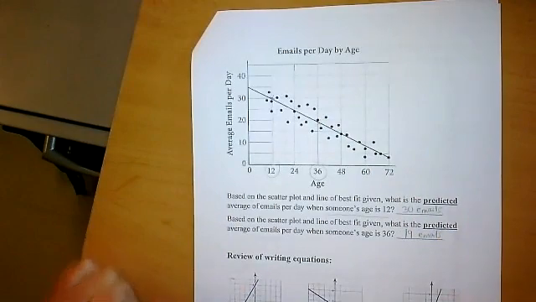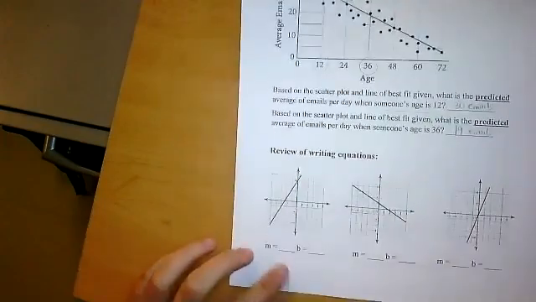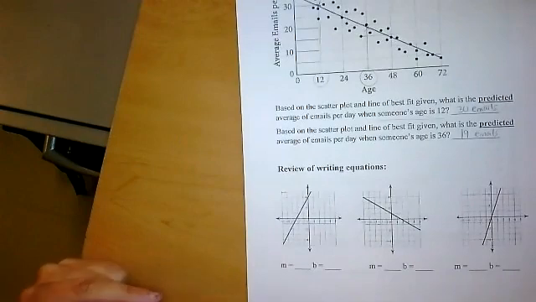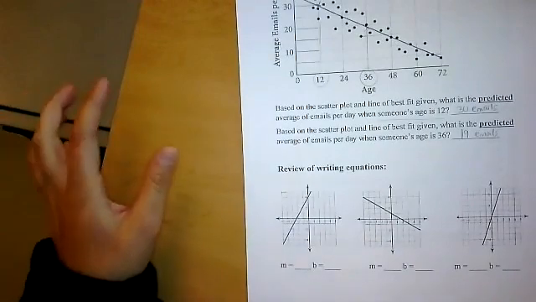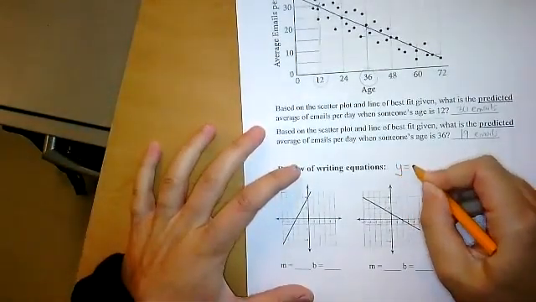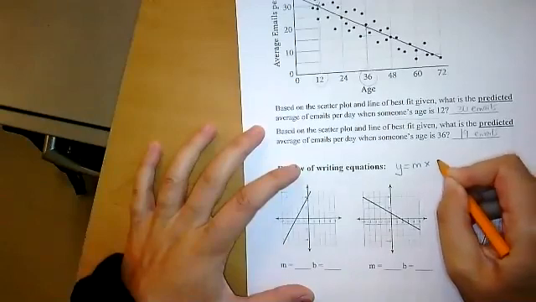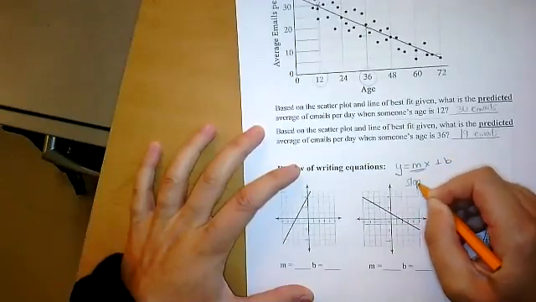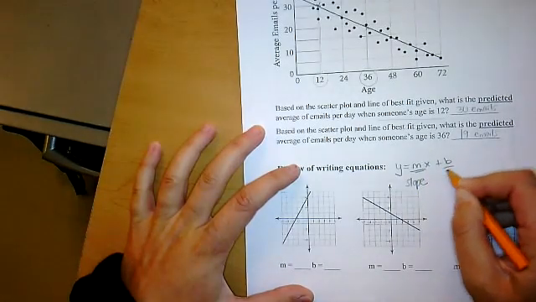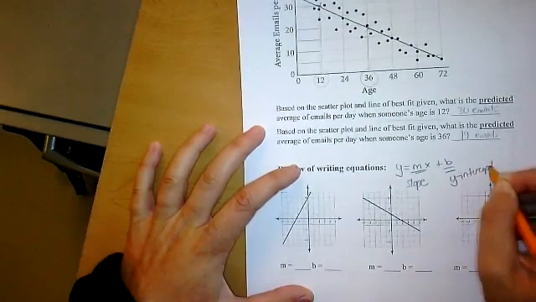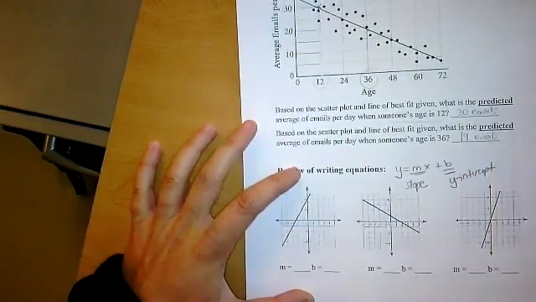Okay? Now at the bottom, we're going to talk about how we can estimate a line of best fit. We need to review our skill of writing an equation in slope-intercept form. If you guys remember, this is a pre-algebra skill. Slope-intercept form is represented as y equals mx plus b, where our m value is our slope, or our rise over run, and our b value is our y-intercept. Those are the only two pieces of information you need to form those equations.